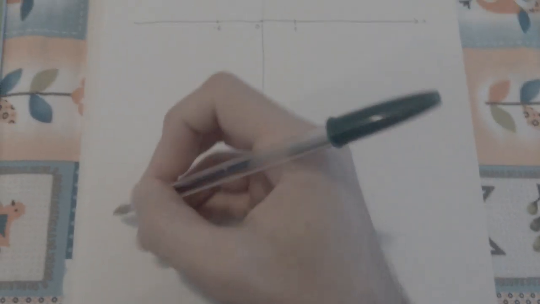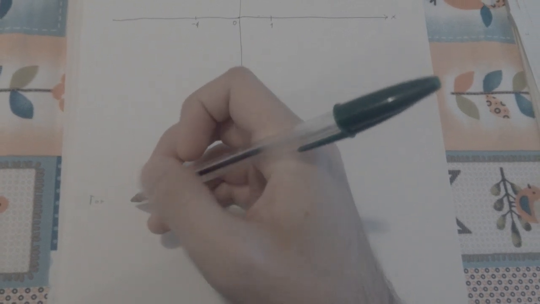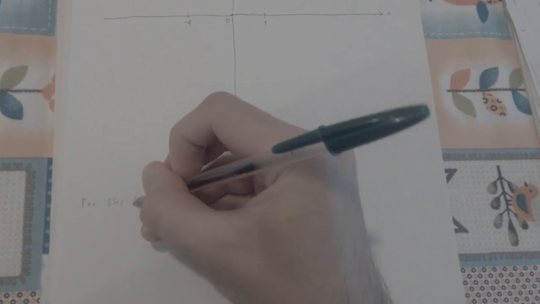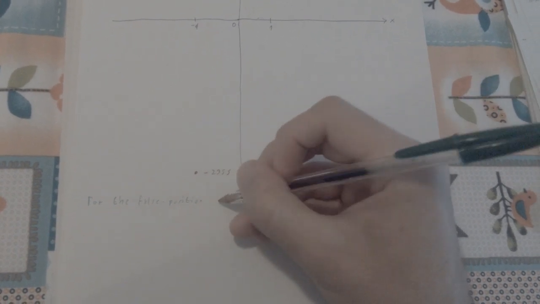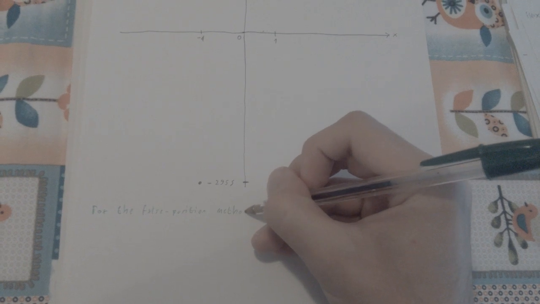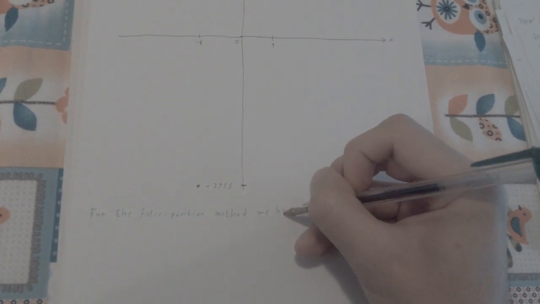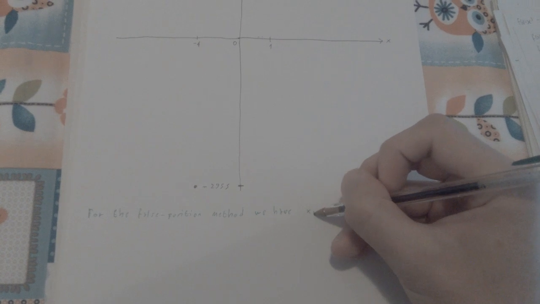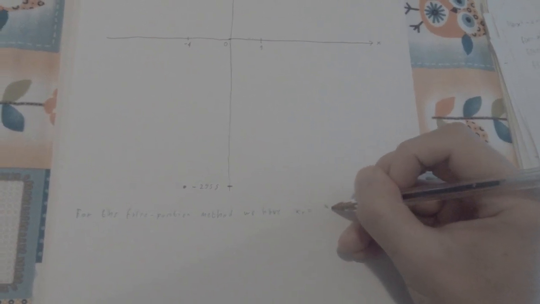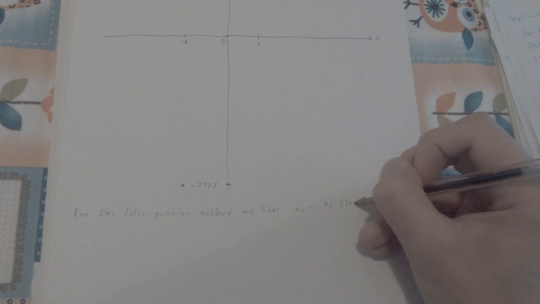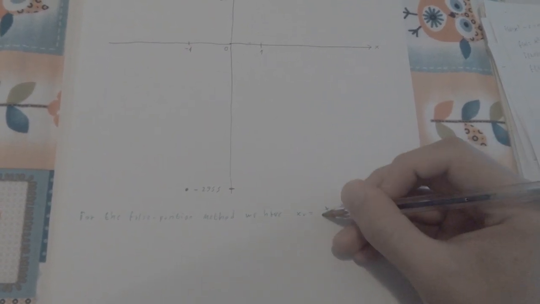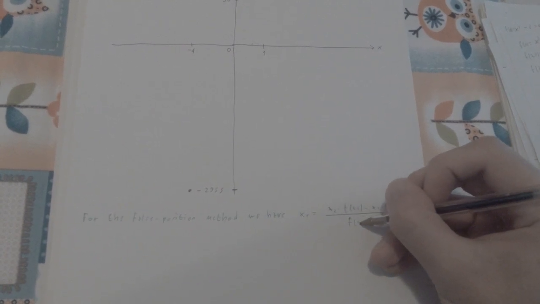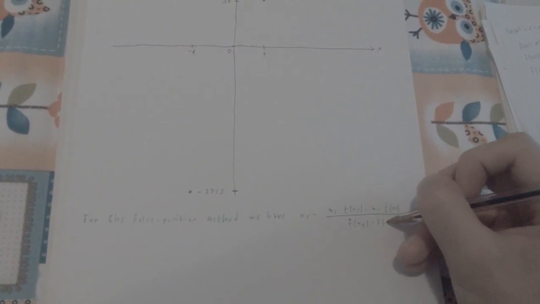So, as I always do, I'm going to rewrite the formula. For the false position method, we have xr equal to x2 times f of x1 minus x1 times f of x2, everything over f of x1 minus f of x2.